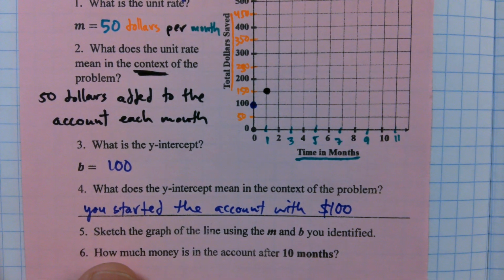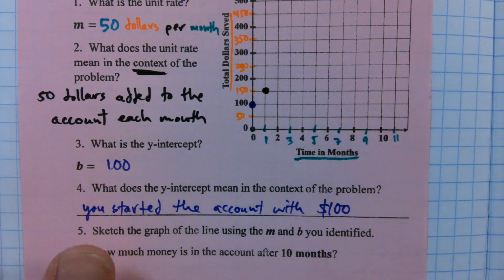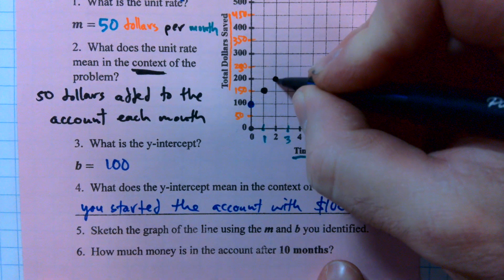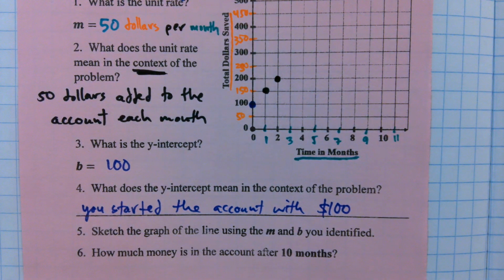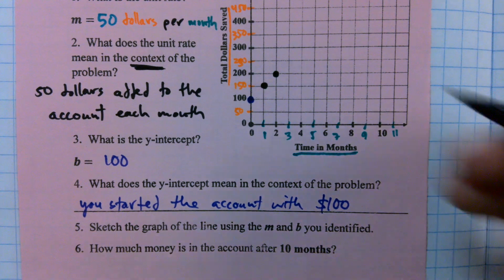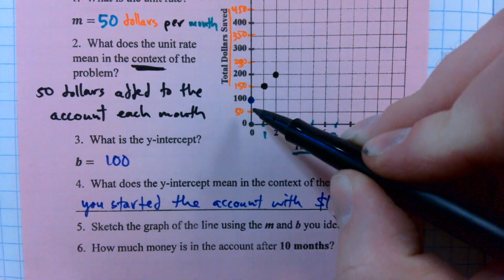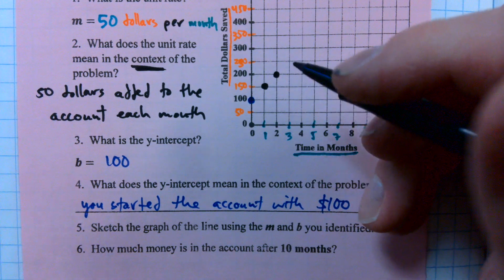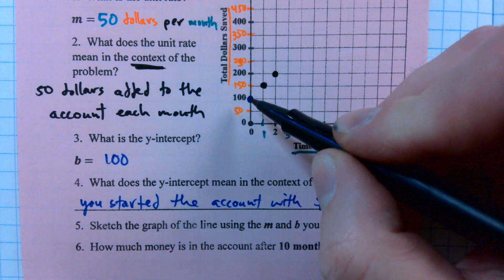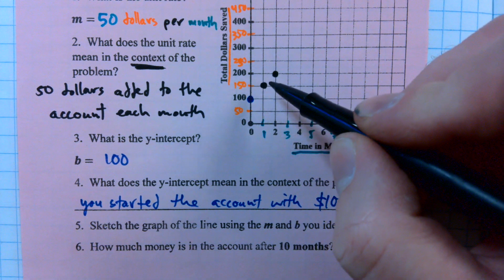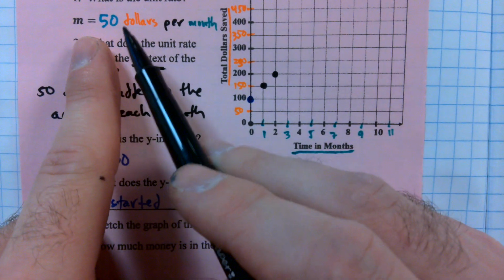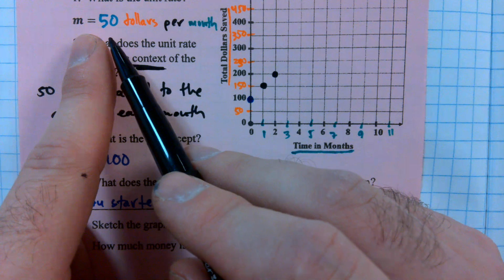You guys with me still? Yes. How much would you have after 2 months? 200, because you add another 50. 2 months, 200. That $100 at first, your first 50, your second 50, altogether that's 200, right? So what am I rising by from point to point? 50. I'm rising 1 square, but 1 square is actually $50. So I'm rising 50. How many months am I running over? 1. What's 50 over 1? 50. And that's what we said our slope was, okay?